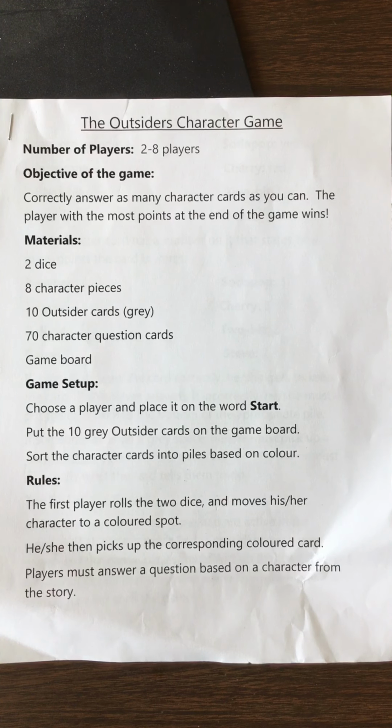Hi everyone! In this video, I'm going to be showing you how to create instructions for the board game that you designed. To do so, I'm going to use my daughter Maddie's example from when she created her board game on The Outsiders, a novel that she read in high school. So now let's take a look at some key characteristics of board game instructions.